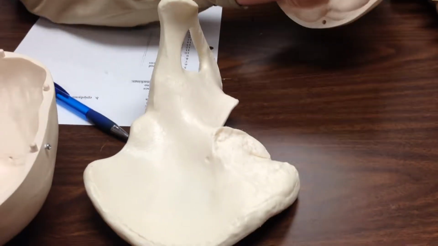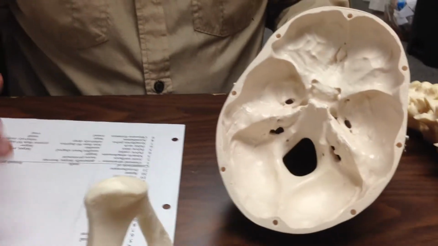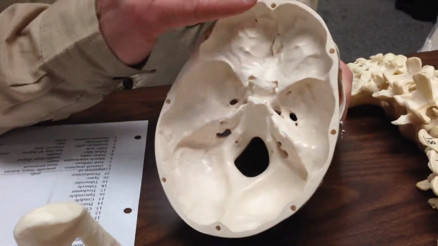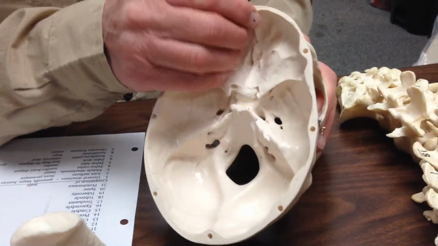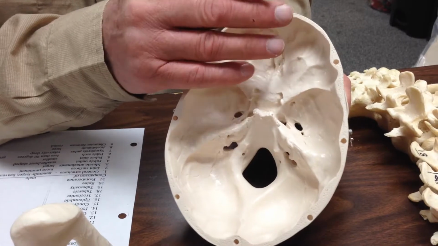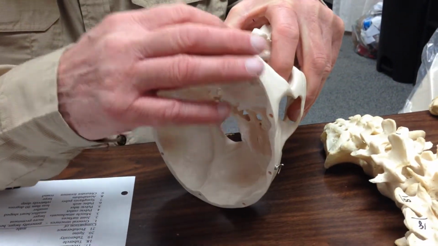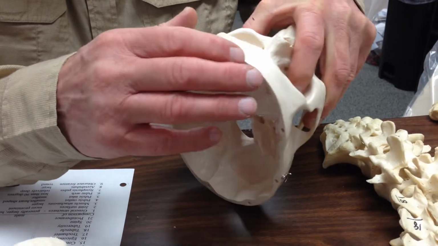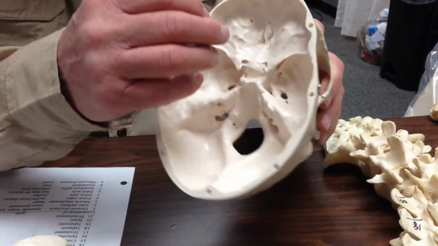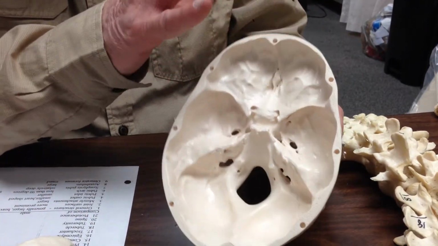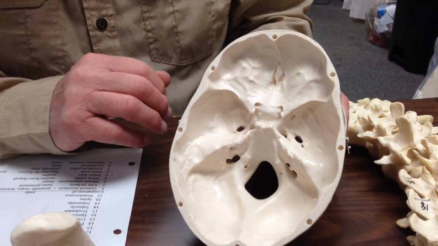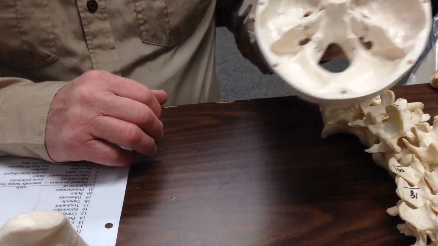Center helping support the brain. Okay, now within the bones, there are spaces within the bone, and you can't see them here physically. There are spaces within the bone which are called sinuses, and like in here we have a frontal sinus, we end up with sphenoid sinuses, we have ethmoid sinuses, and those are spaces within the bone.